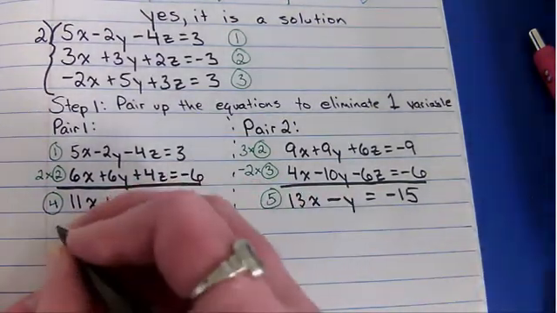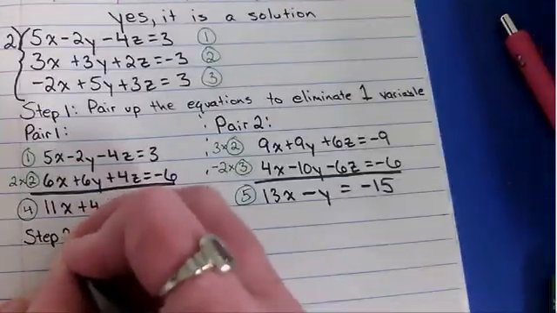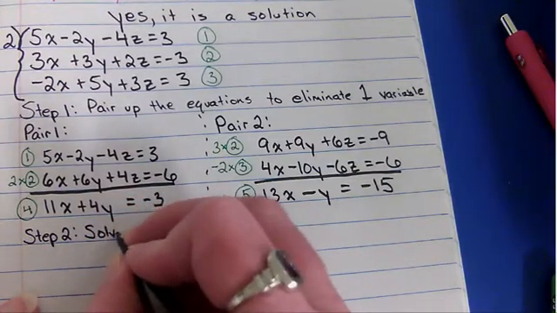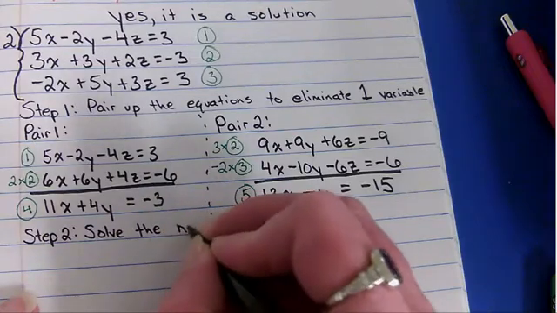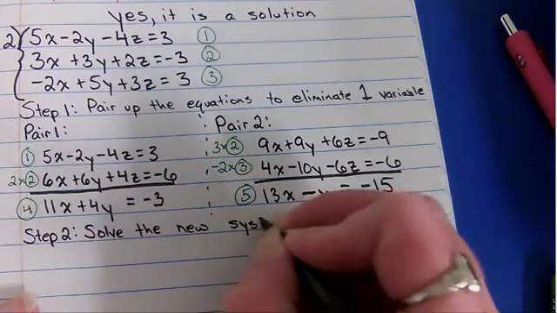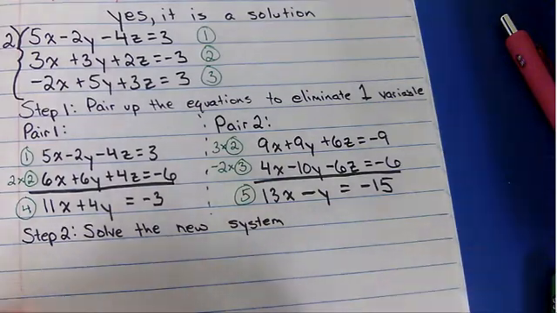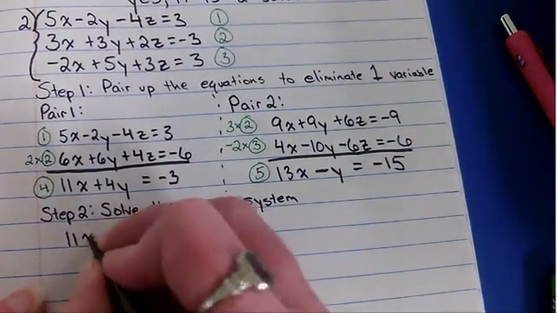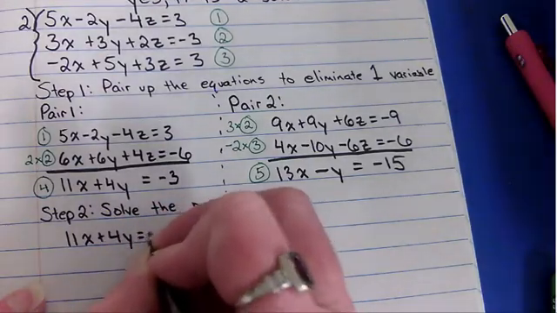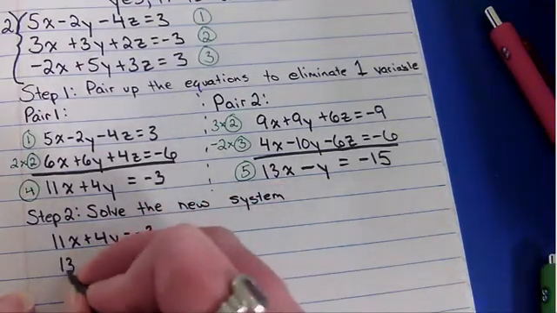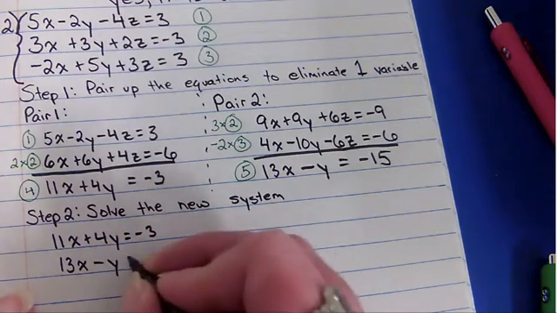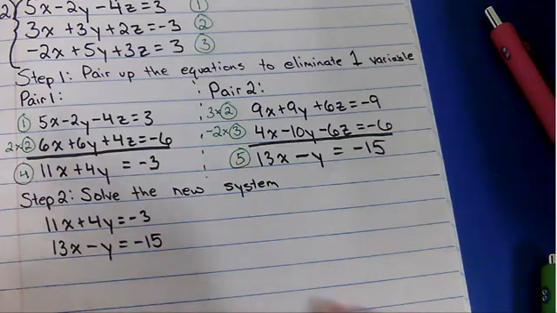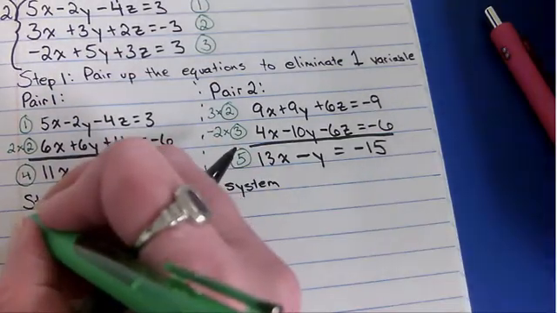So step 2 is to solve the new system. So I have this new system of equation 4 and equation 5. And I want to combine them in a way that one of the variables disappears. I think I want to get rid of y. I think that's going to be the easiest one to do.